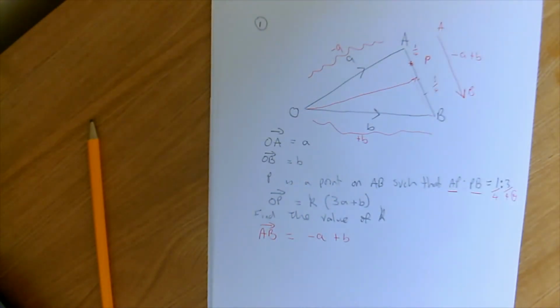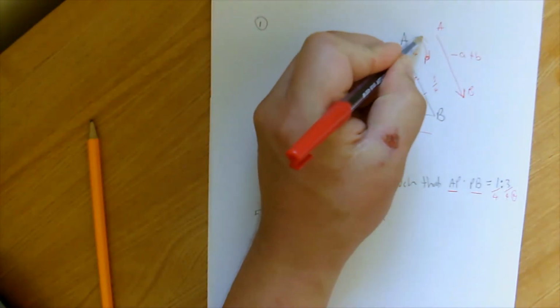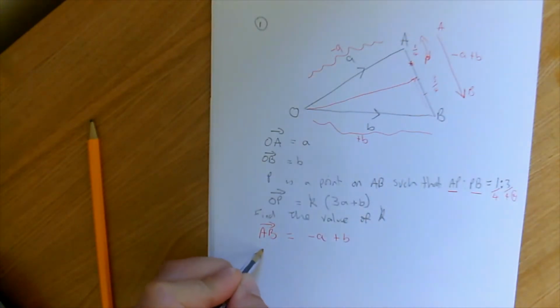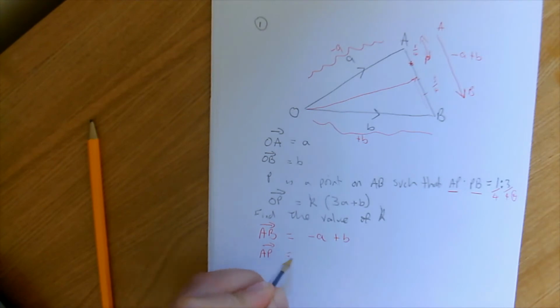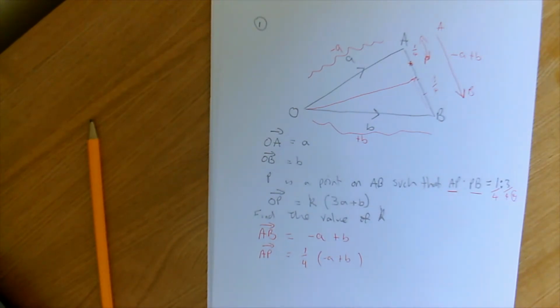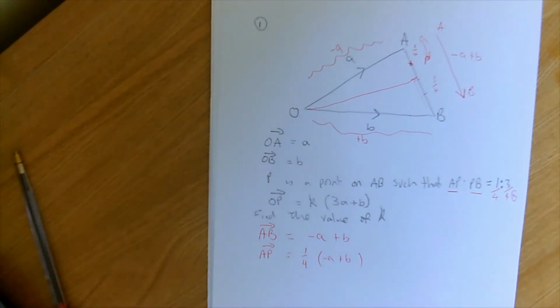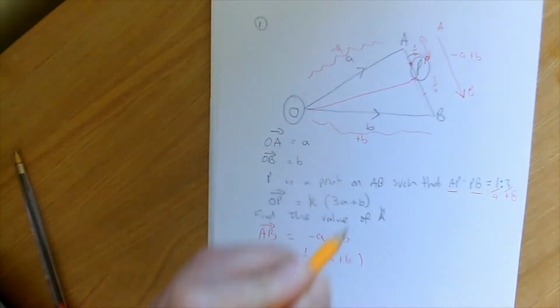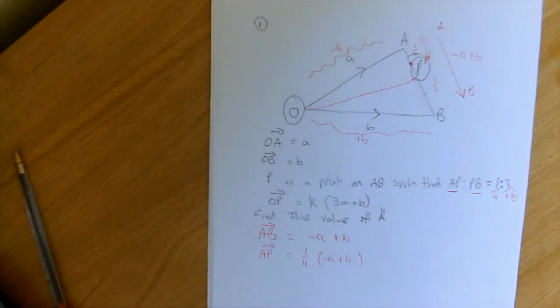Now, what we also know is that this bit here from A to P is a quarter of this journey. So it's a quarter of minus A plus B. Everybody happy with that so far? I hope that makes sense. So now we're going to actually do the journey from O to P, which is actually what it's asked us to do.